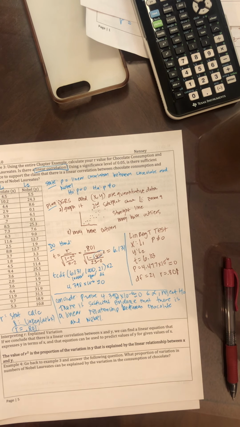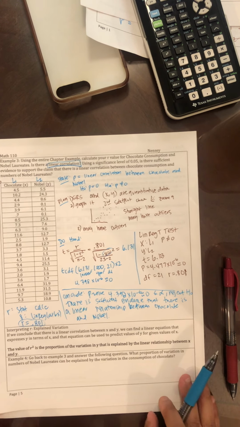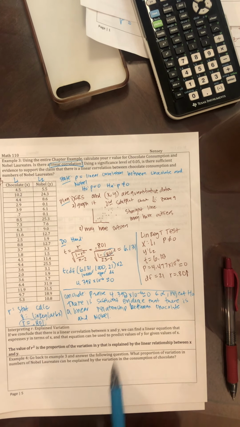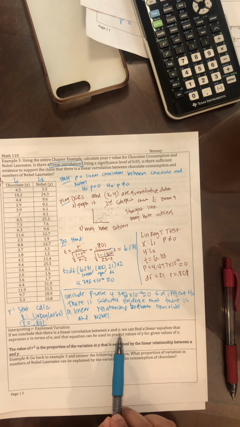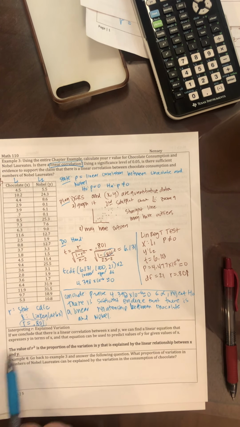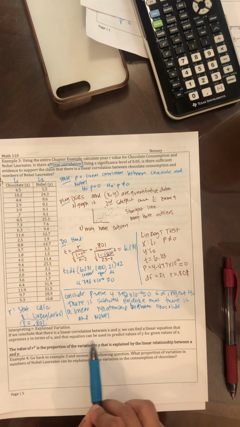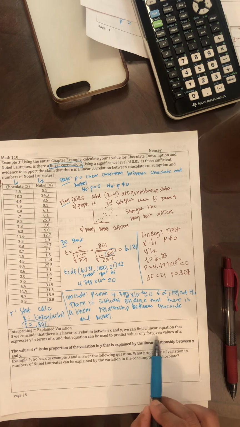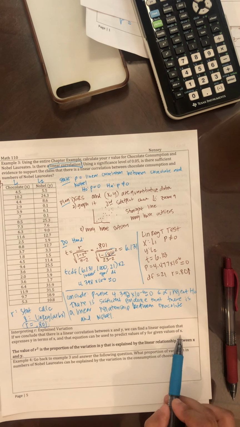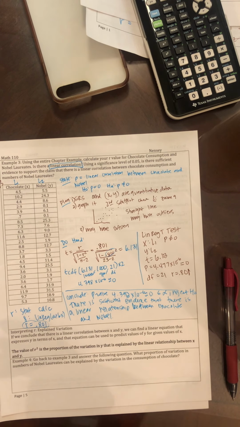Okay, our next part is going to be interpreting our explained variation. So if we can conclude that there's a linear correlation between x and y, we can find a linear equation that expresses y in terms of x. And we're actually going to see this equation in the next section. That equation can be used to predict values of y for given x, meaning you can plug numbers into your equation.